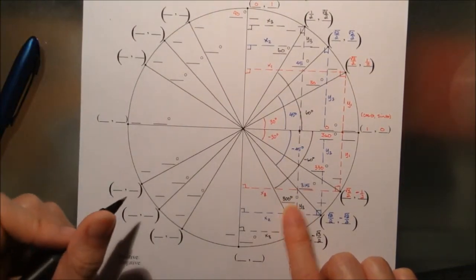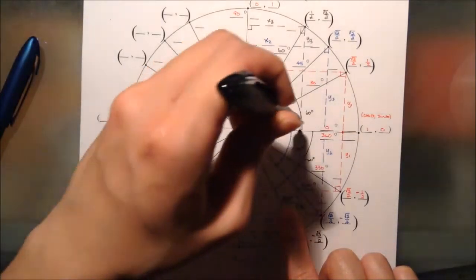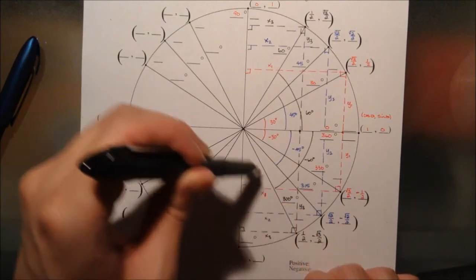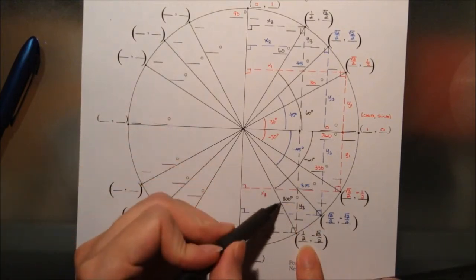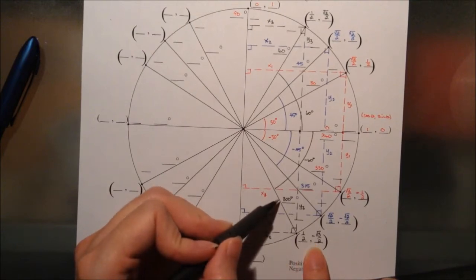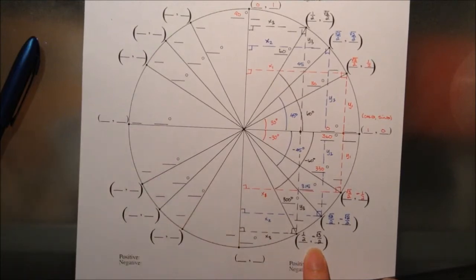If this is 300 degrees, and I start from my standard position right here, and I rotate 300 degrees, I'll stop right here at this angle. So cosine of 300 is 1/2. Sine of 300 is negative square root 3 over 2.